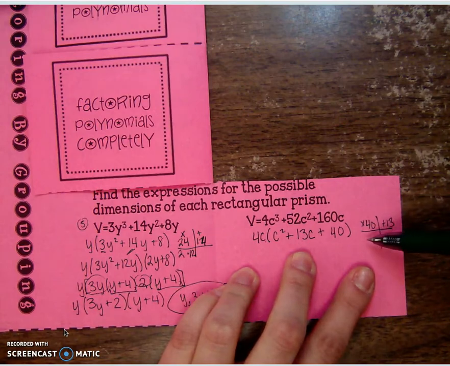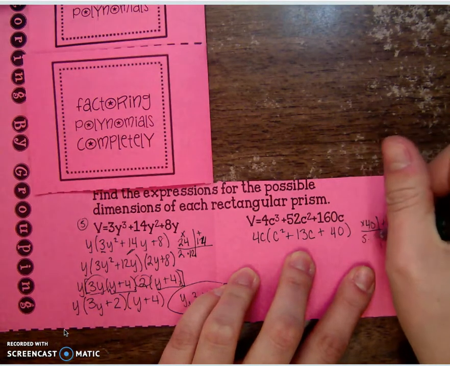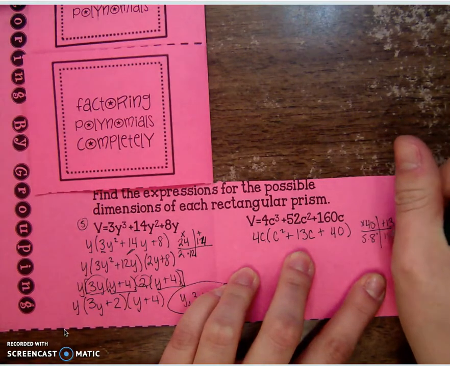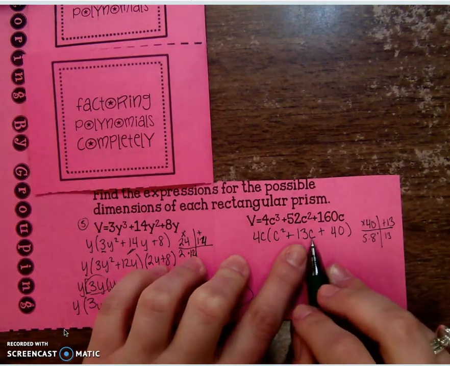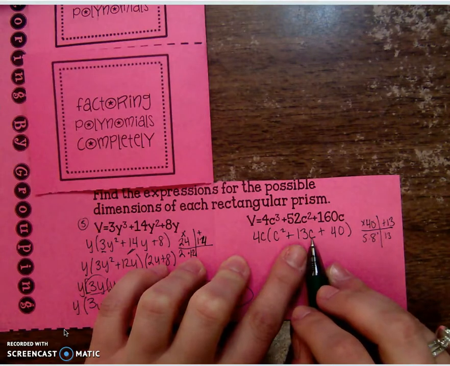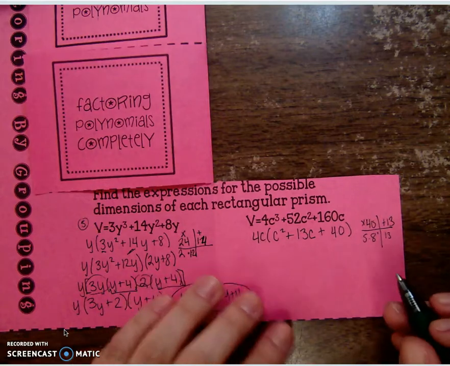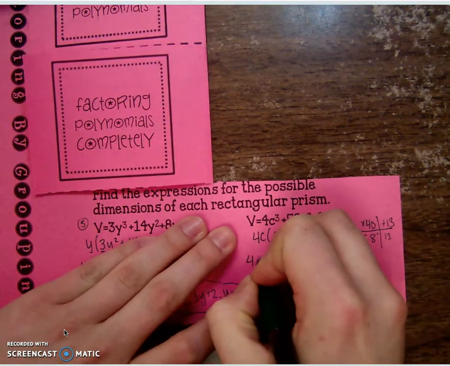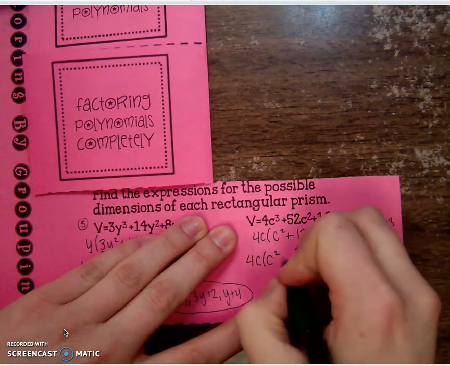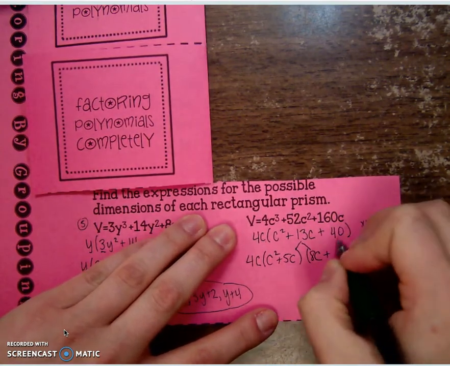1 and 40, 2 and 20, 4 and 10, 5 and 8. That's good. 5 times 8 gives me 40, and if I add them, it gives me 13. I probably want the 8 to go by the 40, so I'll be able to pull an 8 out of that. So I'm going to split this 13c. Let's rewrite this beginning: c squared, I'm going to put the positive 5c here, and then I'm going to make that 8c here because I'm going to want to pull it out of the 40.